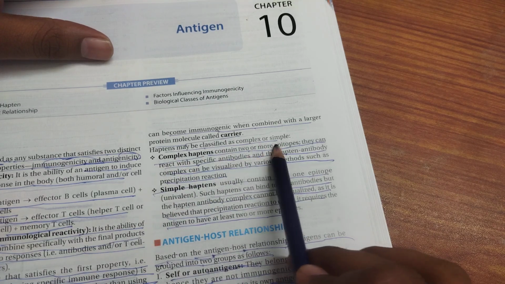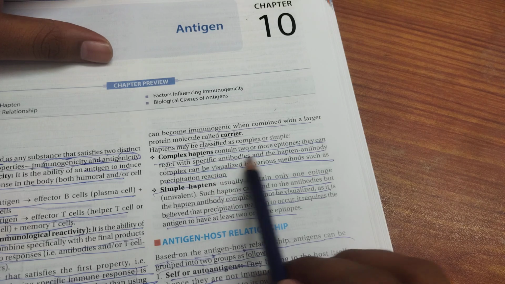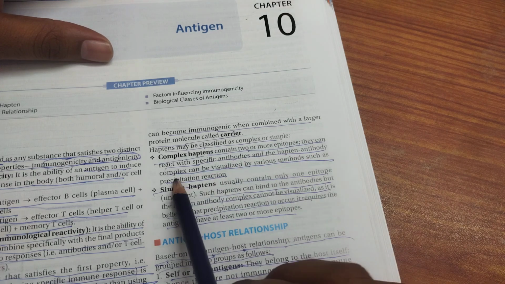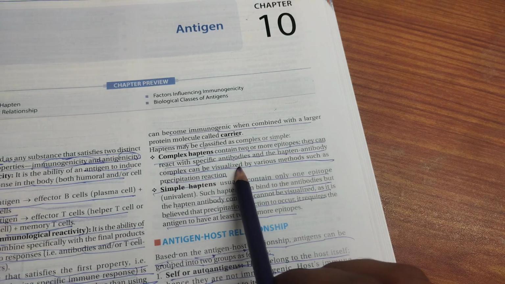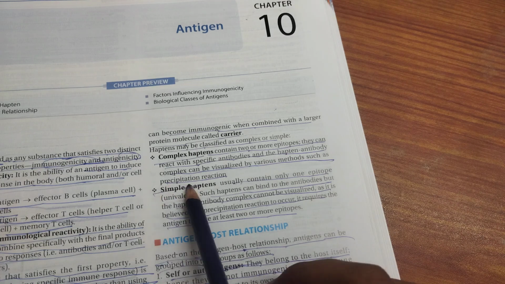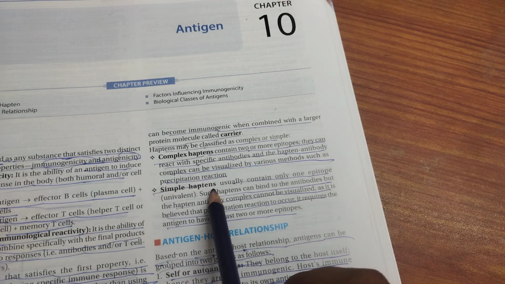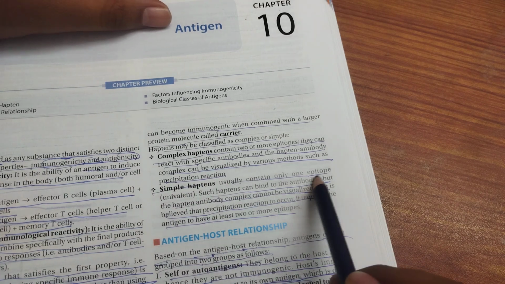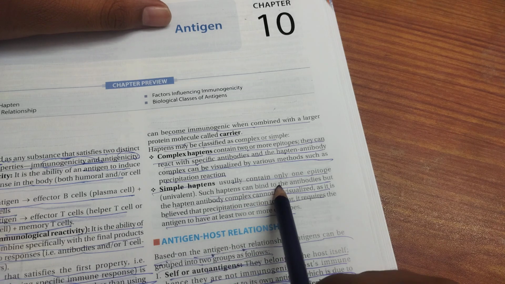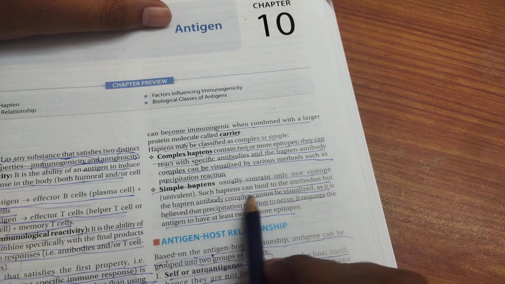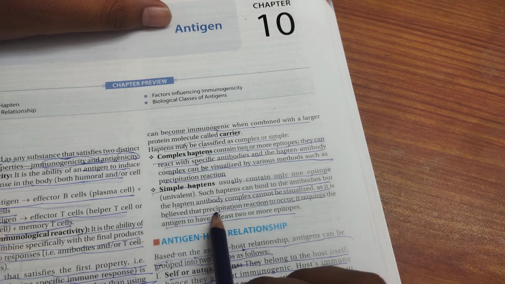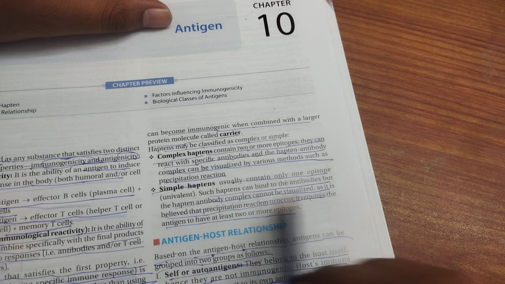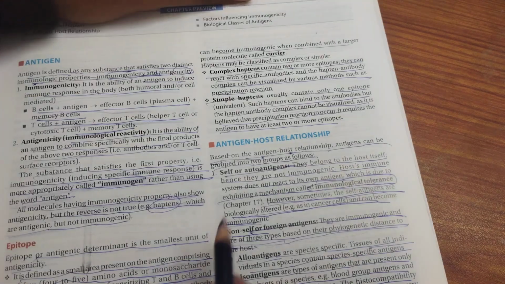Complex hapten contains two or more epitopes that can react with a specific antibody, and the hapten-antibody complex can be visualized by various methods such as the precipitation reaction. Simple hapten usually contains only one epitope. Such hapten can bind to the antibody, but the hapten-antibody complex cannot be visualized as easily. The precipitation reaction requires antigen-host relationship.